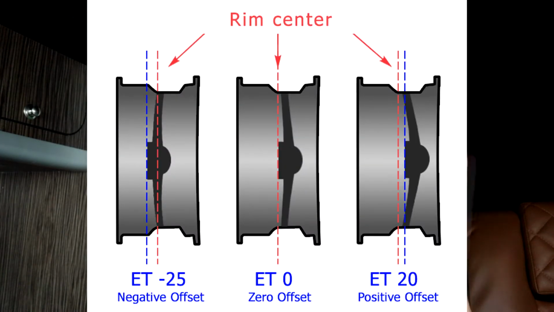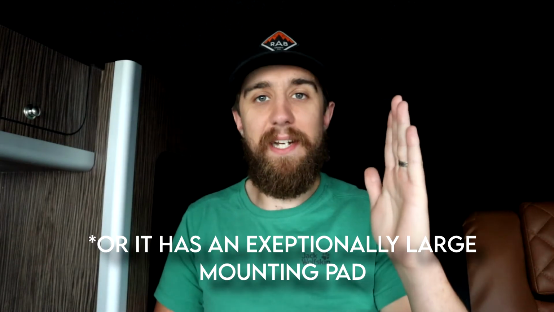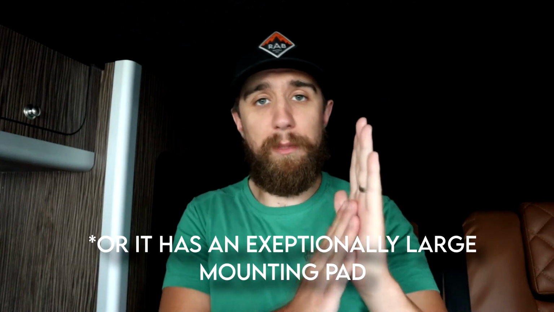If you go negative, you're going to be getting a deeper dish. So ET0 is already a very deep dish. If you're going for that negative ET, then you're going to have a real deep dish, and the majority of the rim is going to be sticking out past where the studs are secured.